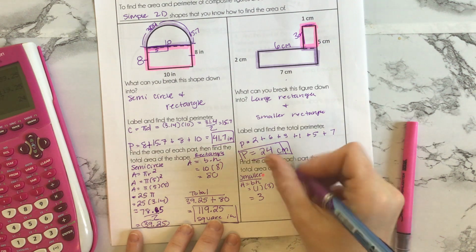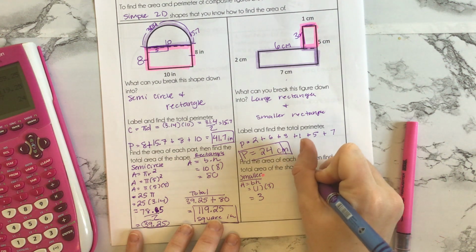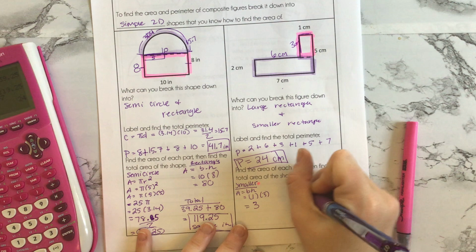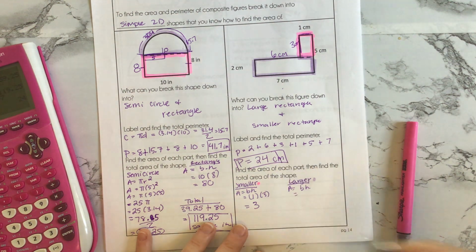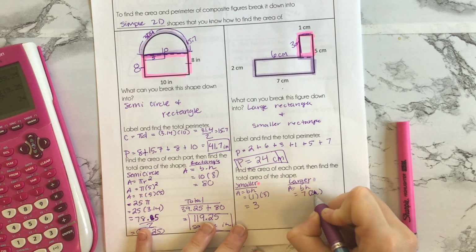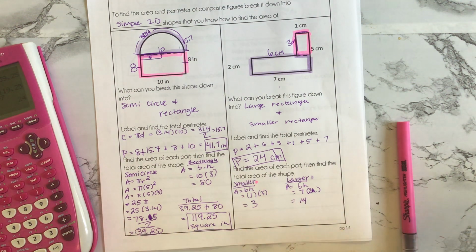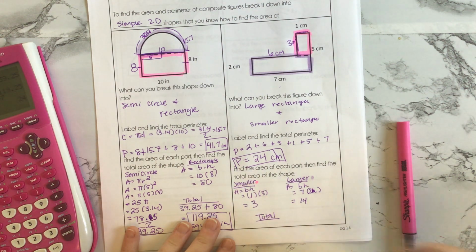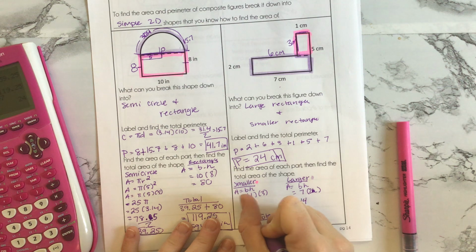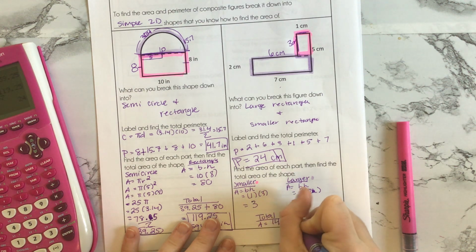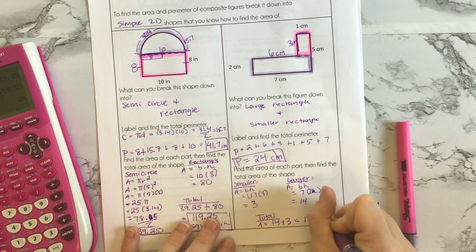Then for the larger rectangle, that's the purple one, its area is also base times height. Its base is 7, and its height is 2. 7 times 2 is 14. So for the total area, I'm going to do 14 plus 3 to get 17 square centimeters.